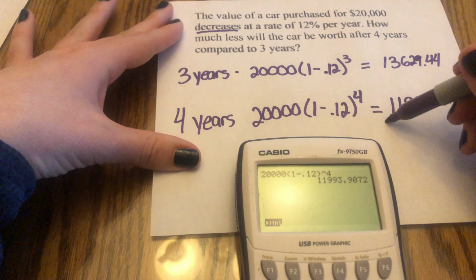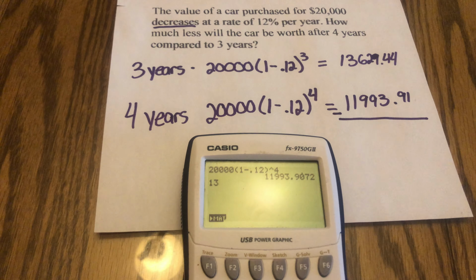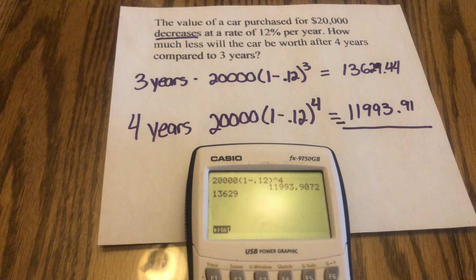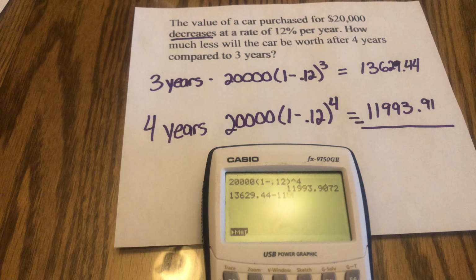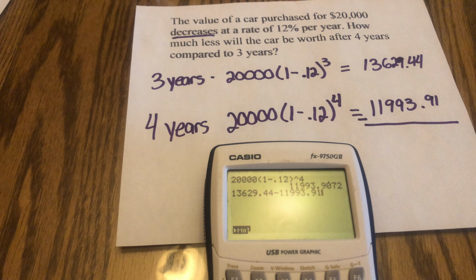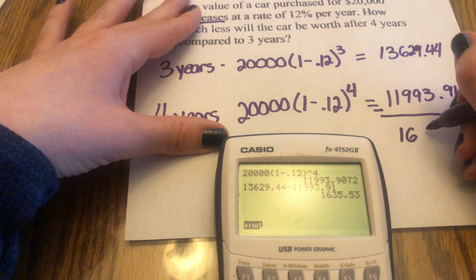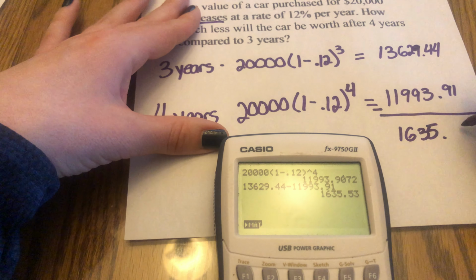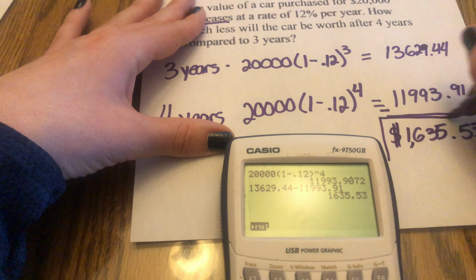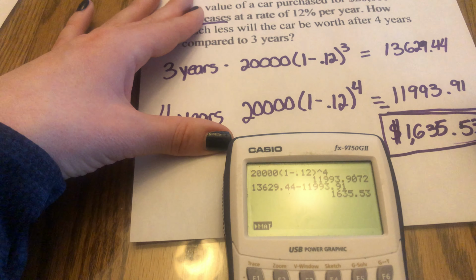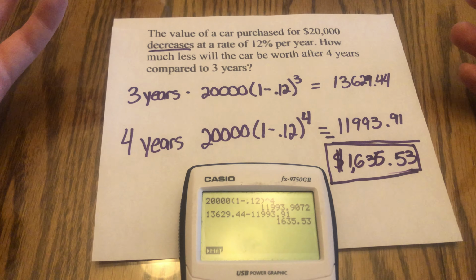And again, all I have to do is subtract these two values from each other. So I have 13,629.44 minus 11,993.91, and it is 1,635 and 53 cents. So the only thing that we're doing here now is using that same formula two times to compare two different time values, and then we subtract the two values.